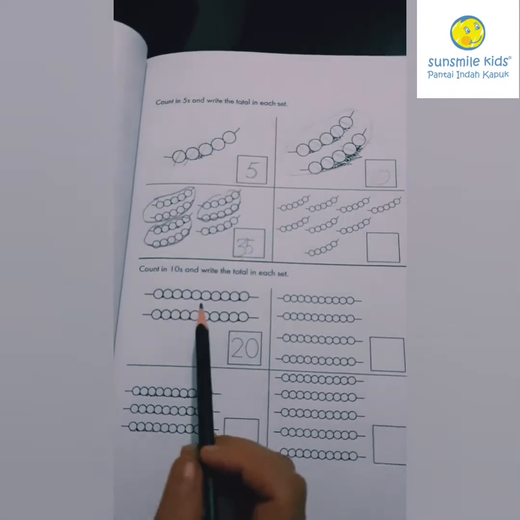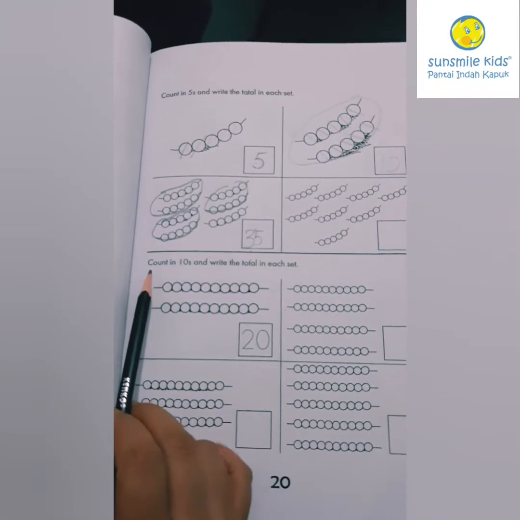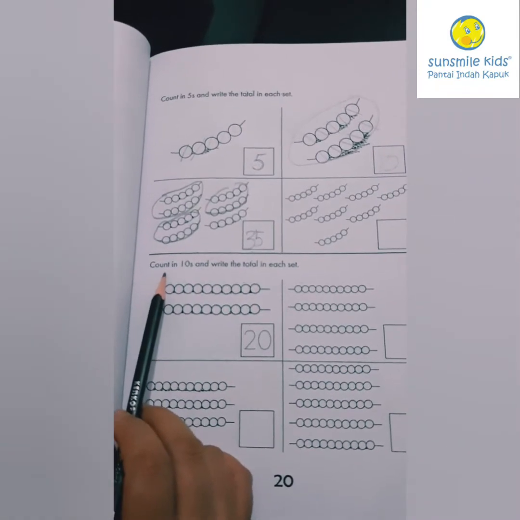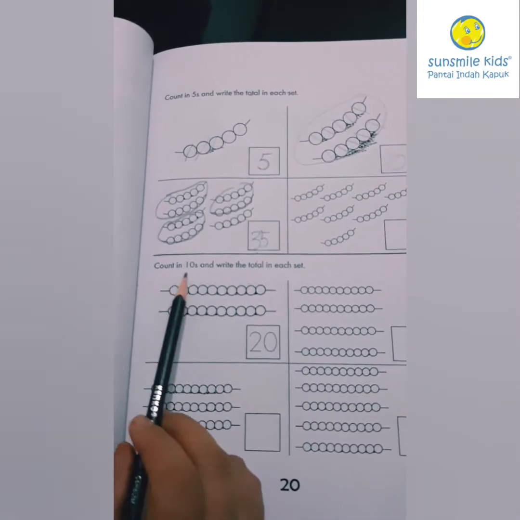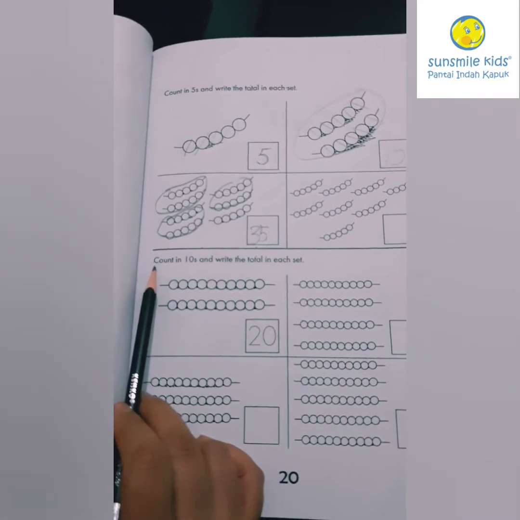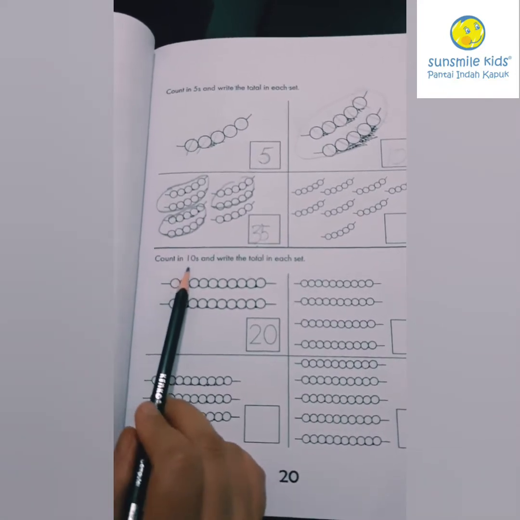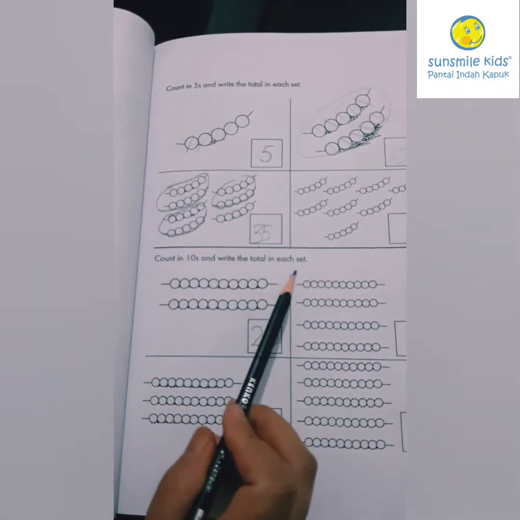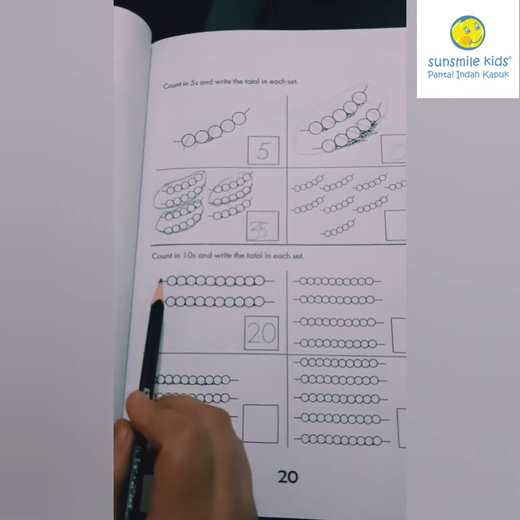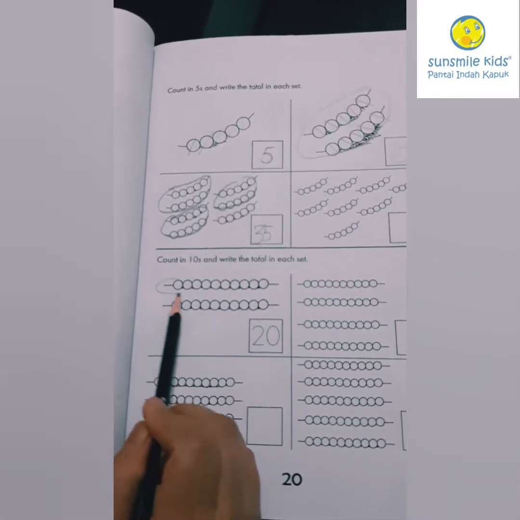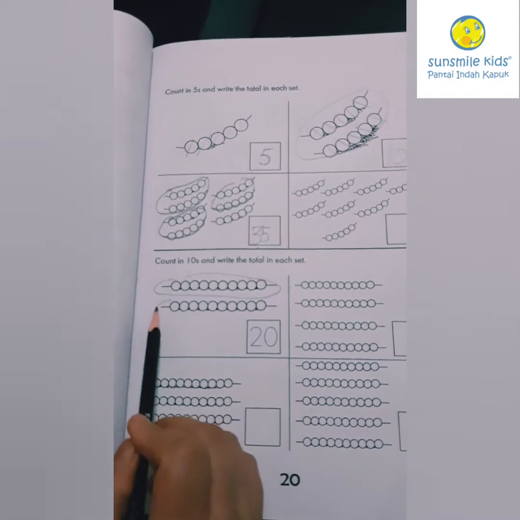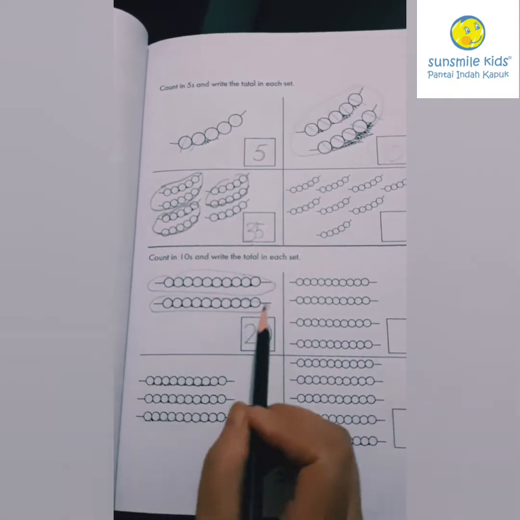Now, this one is also the same, but this one we need to do counting in tens. Okay, let's try to read the instruction first. Count in tens and write the total in each set. Okay, so here how many tens do we have here? We have 1, 2. So we have 2 tens.